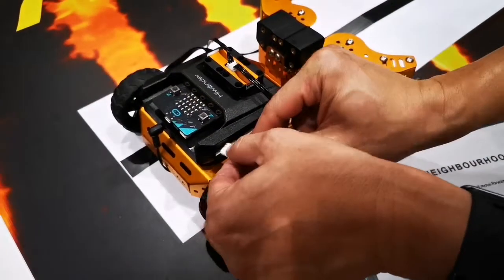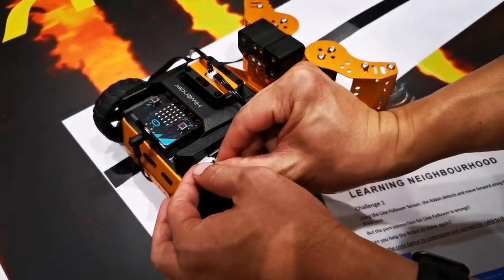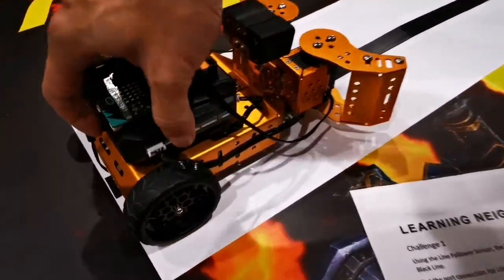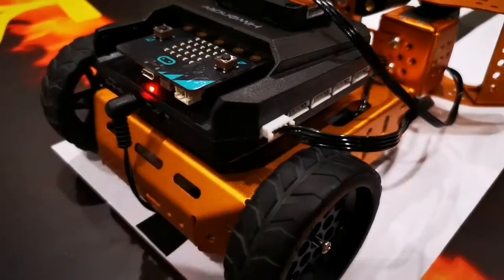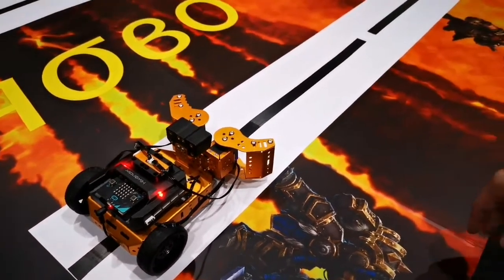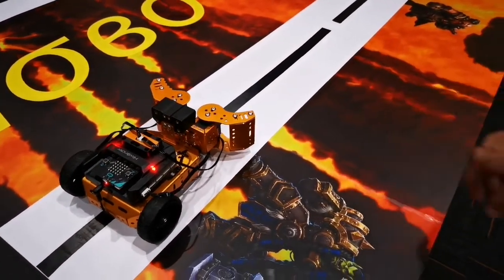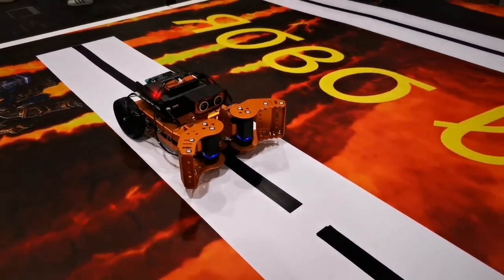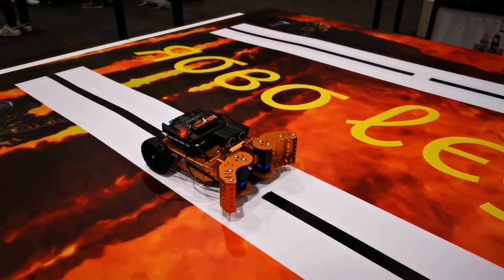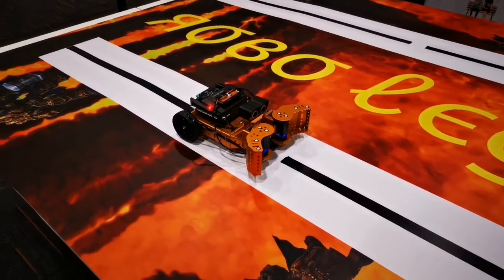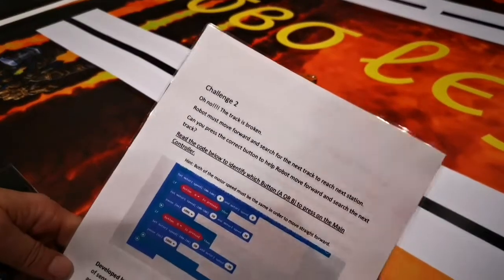So the player will just need to understand the code and change it to connect to the correct port number 1. Once it's slotted in, switch on. The robot will start by itself, moving and detecting the black line and move along. Once it's reached the break in the line itself, it will stop by itself, and that is where they will start on challenge 2.